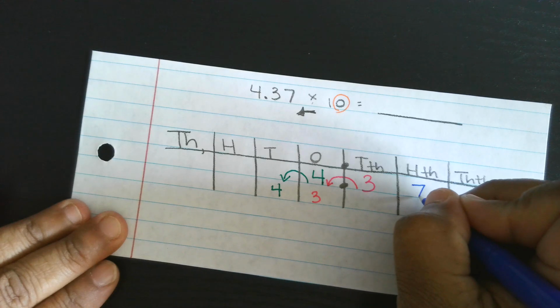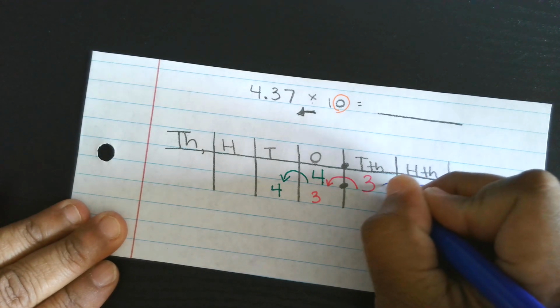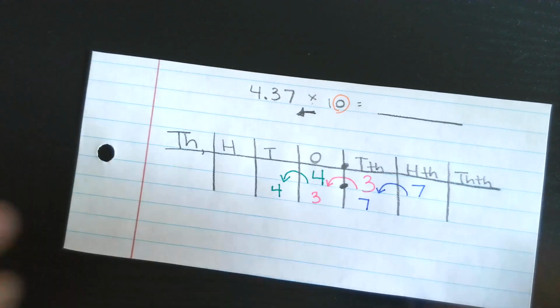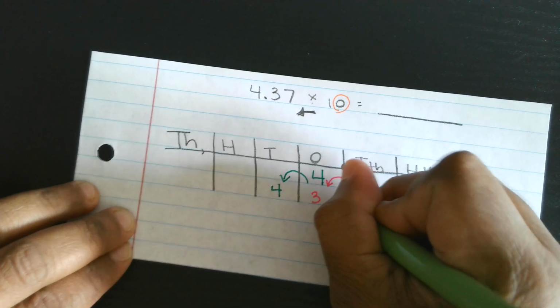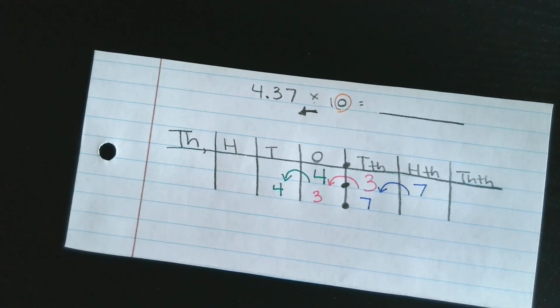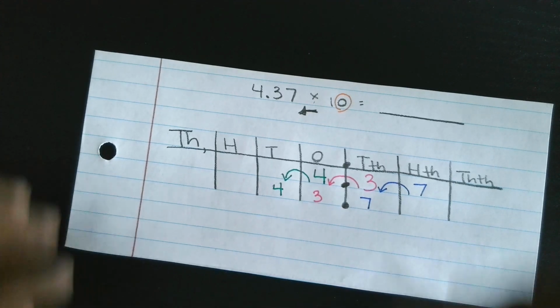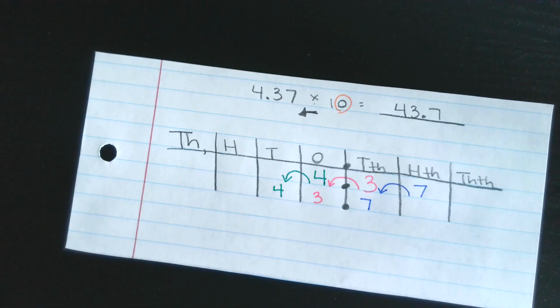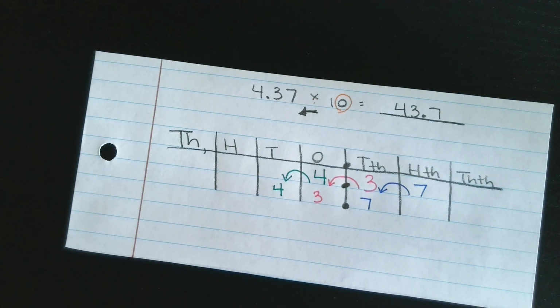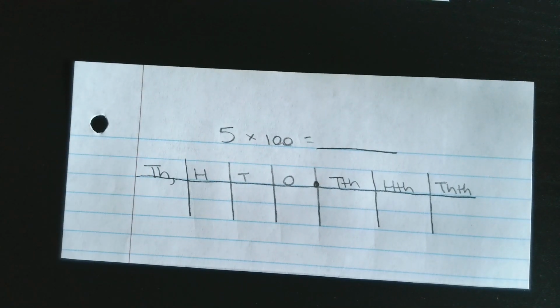The digit 7 is going to go from 7 hundredths to 7 tenths. My decimal stays in the same place. So my product is 43 and 7 tenths. So 43 and 7 tenths is the product you get when you multiply 4 and 37 hundredths times 10. Let's try another. We're going to do 5 times 100.